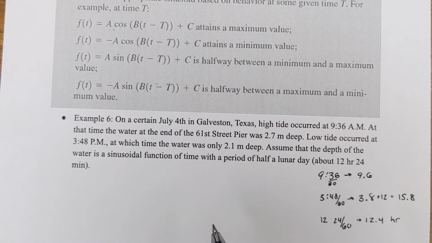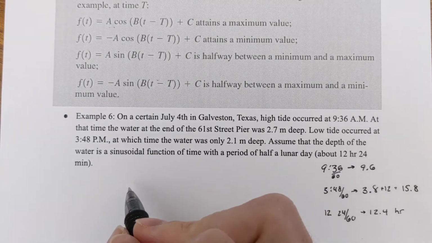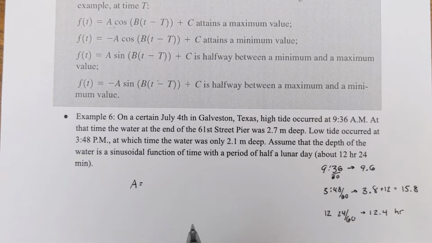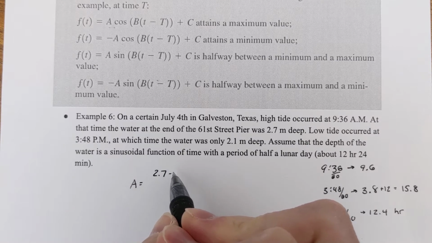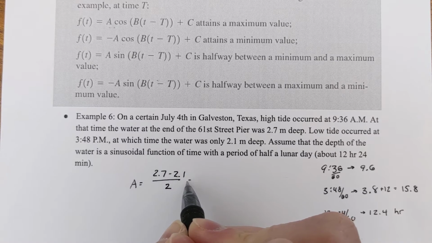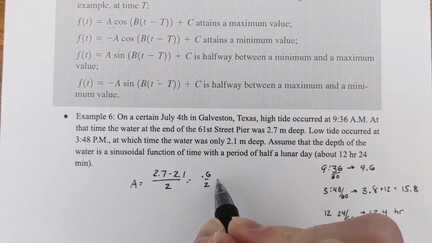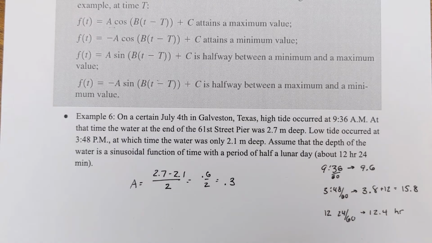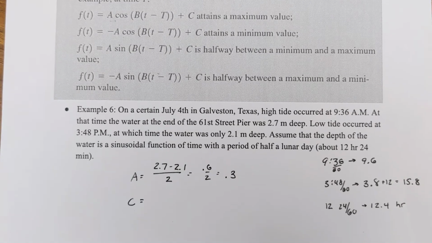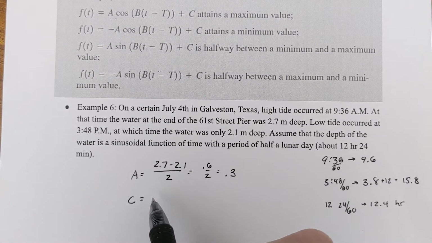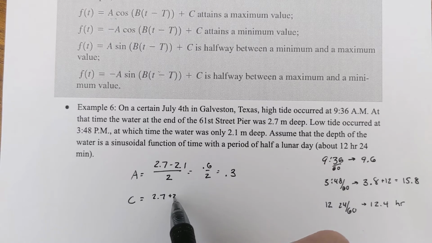Okay, so determine the amplitude. So A will equal max minus min, so high tide, maximum value minus minimum value, divided by 2. So that's 0.6 over 2. So my amplitude is 0.3. The vertical shift, C, is going to be the sum, 2.7 plus 2.1, divided by 2.